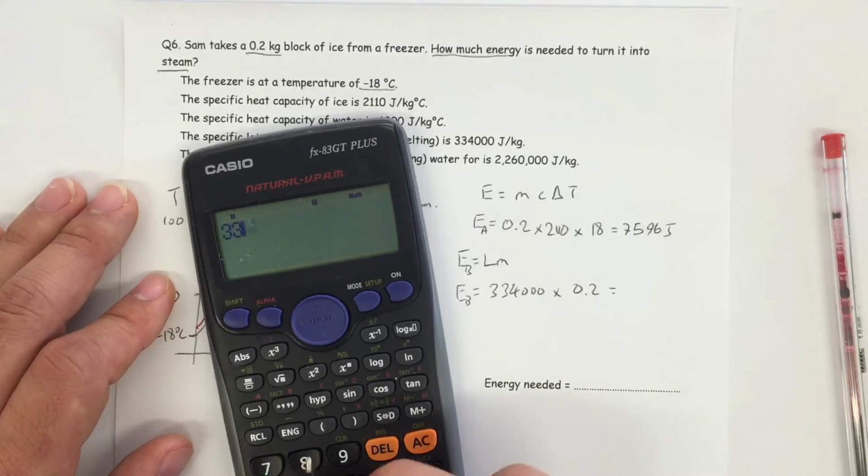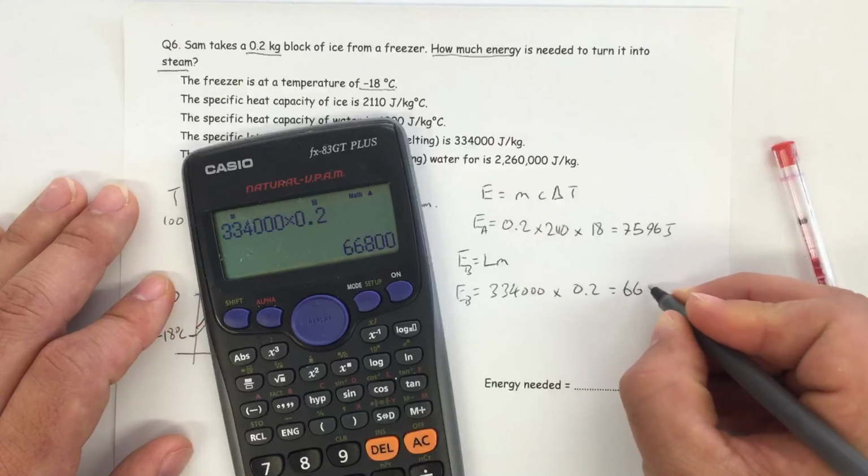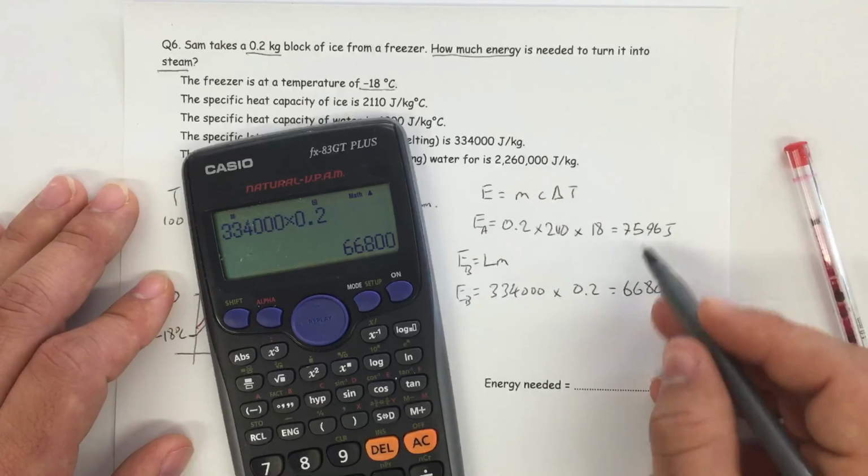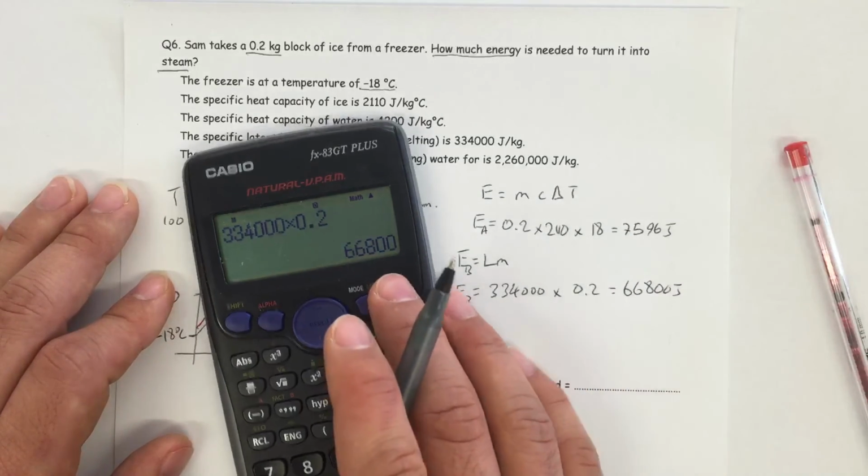Put that into my calculator and we get 66,800 joules. You can see that is considerably more energy to change state than just to heat up the material.